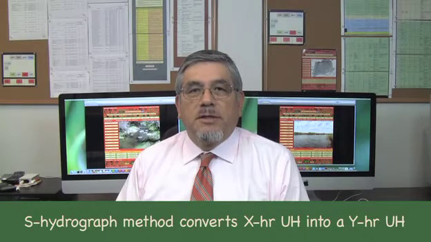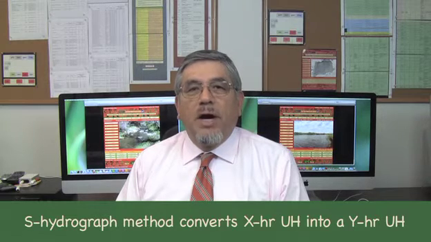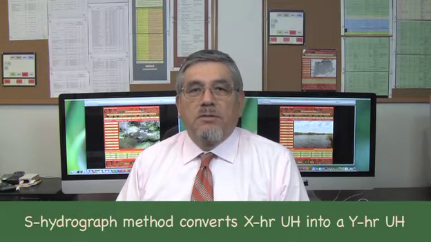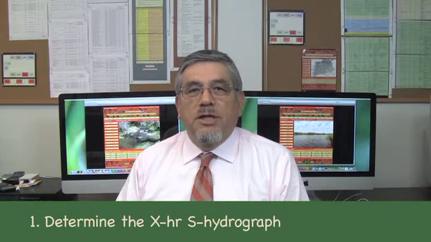The S hydrograph method enables the conversion of an x-hour unit hydrograph into a y-hour unit hydrograph, regardless of the ratio between x and y. The procedure consists of the following steps. 1. Determine the x-hour S hydrograph by accumulating the unit hydrograph ordinates at intervals equal to x. 2.